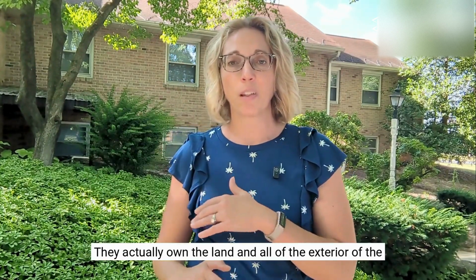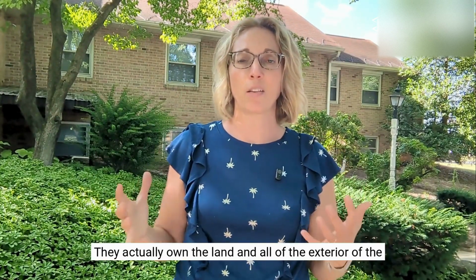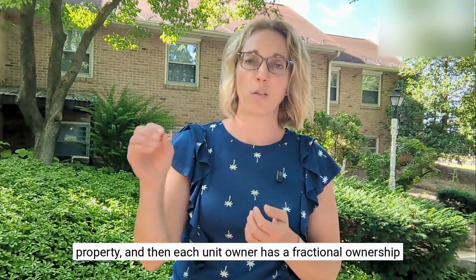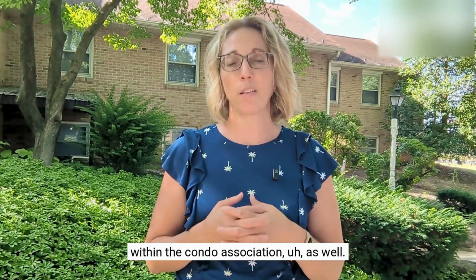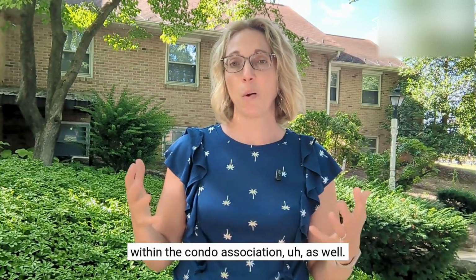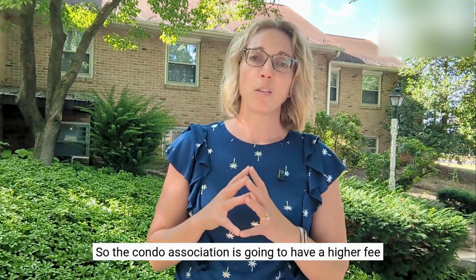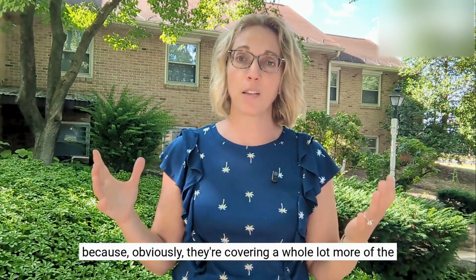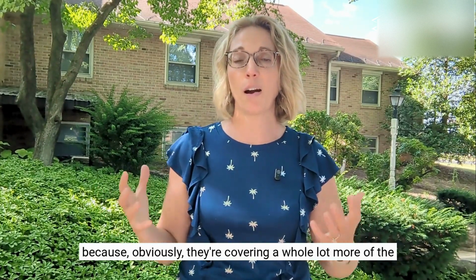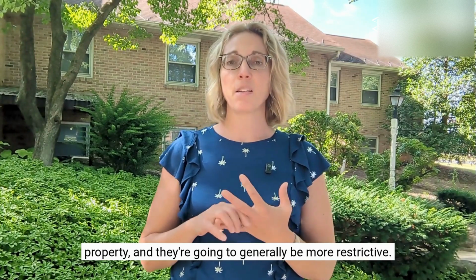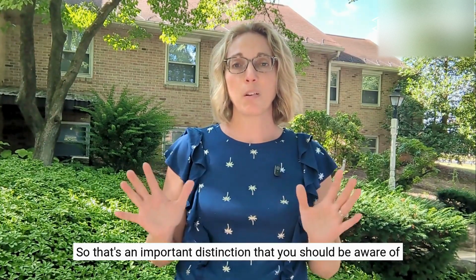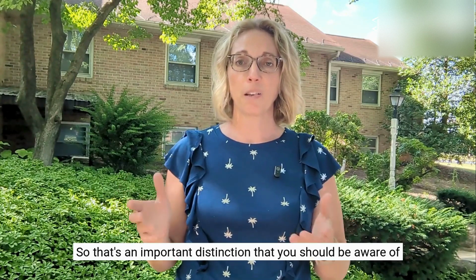They actually own the land and all of the exterior of the property. And each unit owner has a fractional ownership within the condo association as well. So the condo association is going to have a higher fee because they're covering a whole lot more of the property, and they're going to generally be more restrictive. That's an important distinction that you should be aware of as an investor.